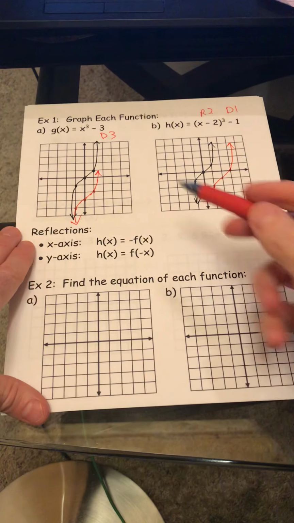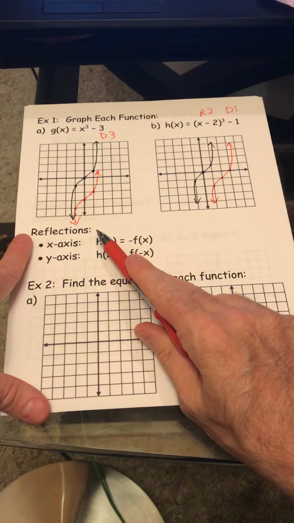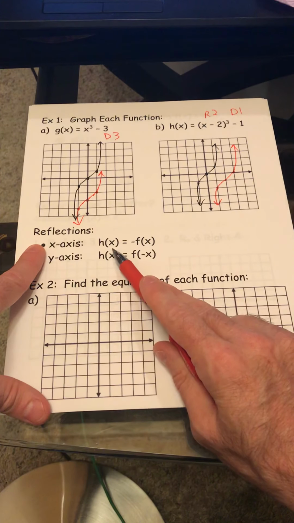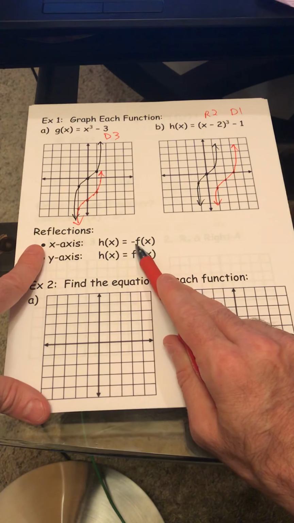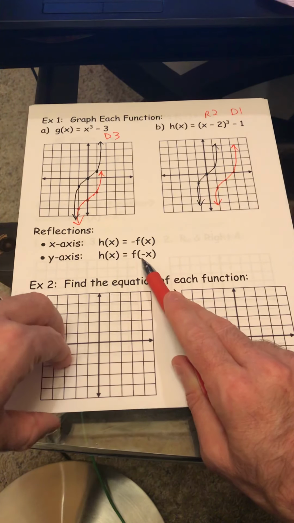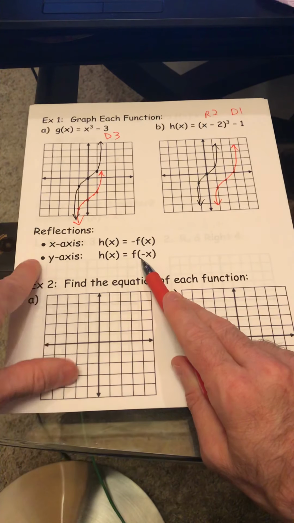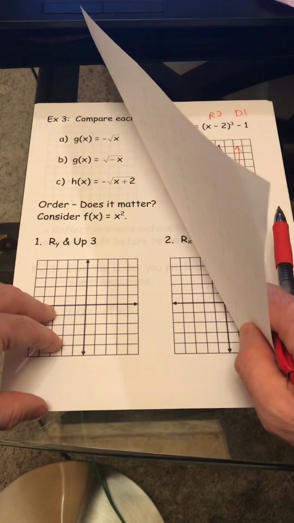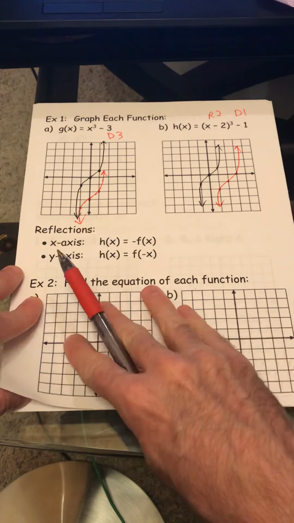So, reflections. If you have an x-axis reflection, you have the negative out in front of your function, whereas if you have the negative inside the function, that's going to reflect it over the y-axis.